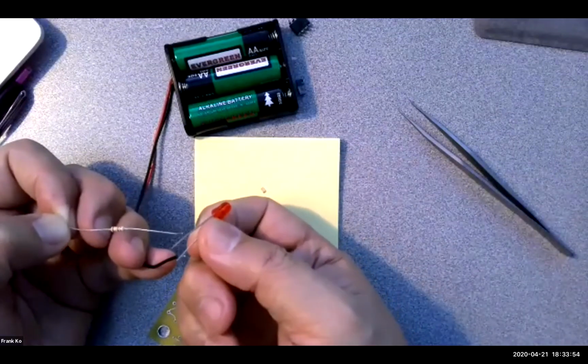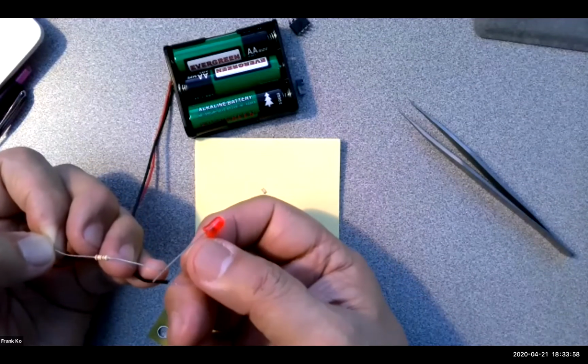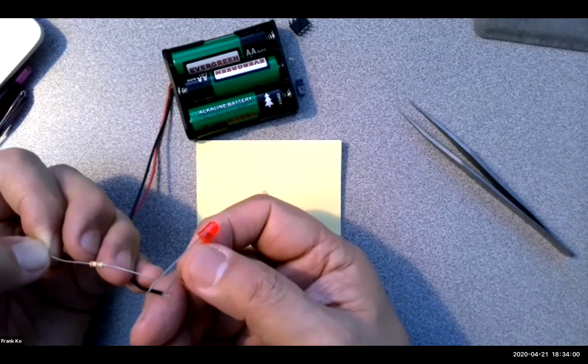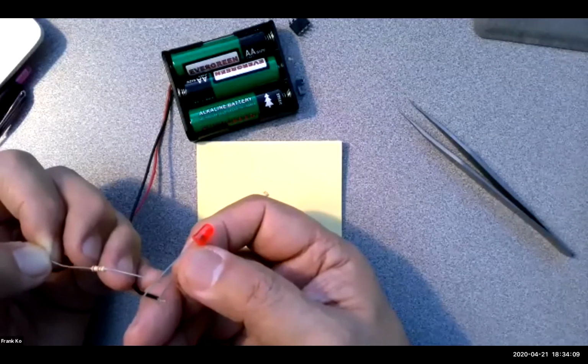So let's see. Yes, the LED is lighting up. Does anybody see the LED lighting up? Not lit, lit, not lit, lit. So this is how you can test the LED and confirm the polarity, yes?